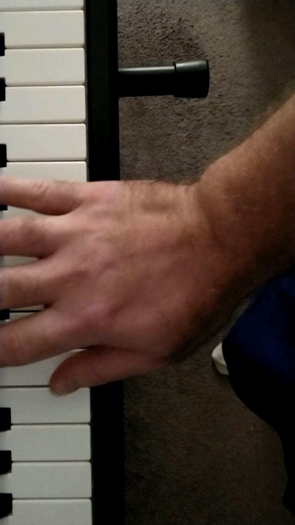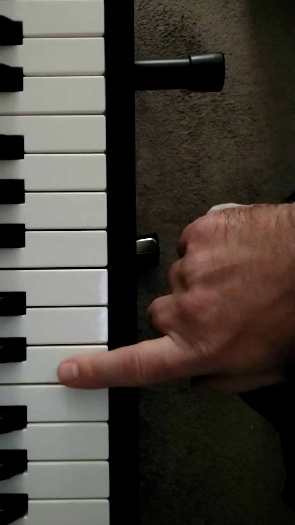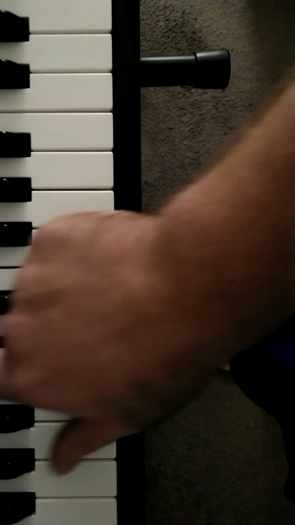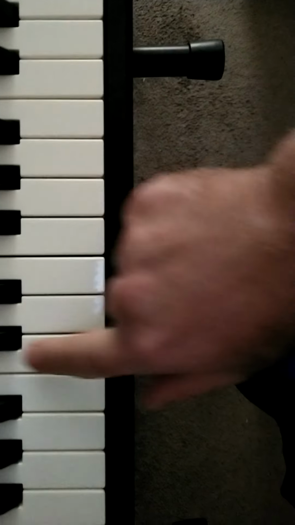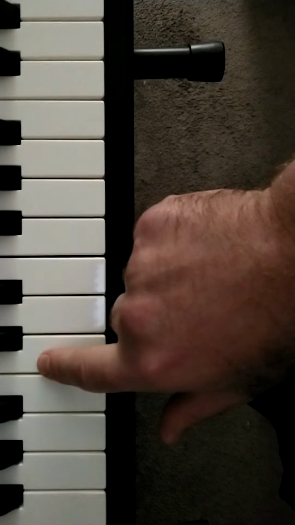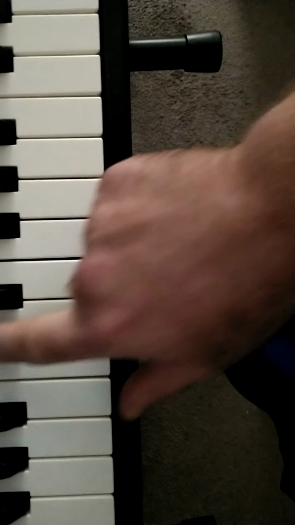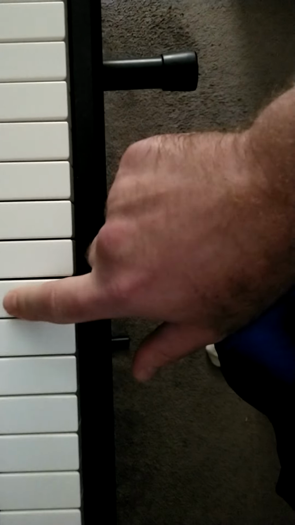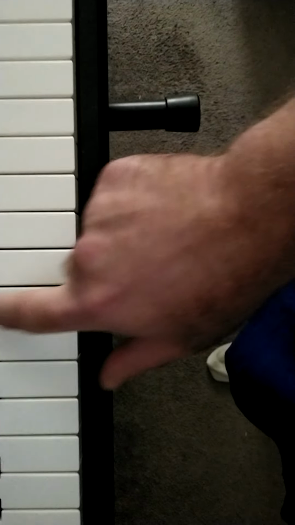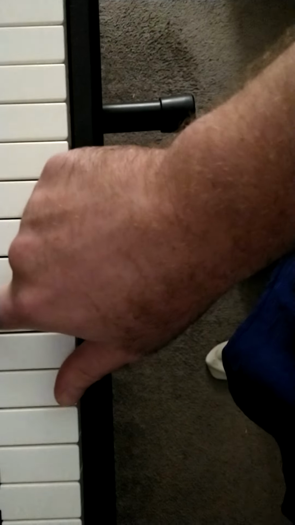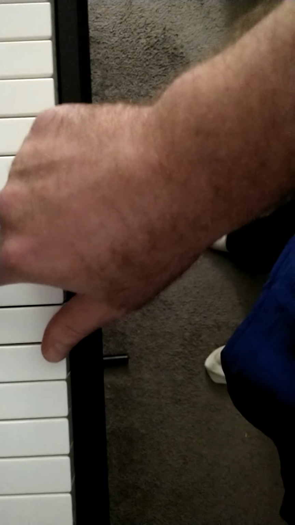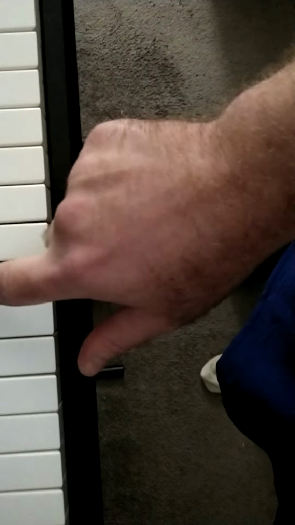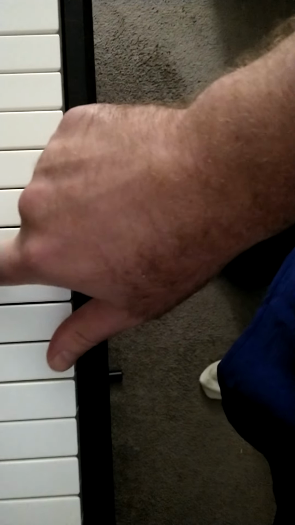When a note goes up a half step, we take the white note, and the black note has either a sharp or a flat. See how the C is going up a half step? C sharp or D flat. D sharp or E flat. F sharp or G flat. G sharp or A flat. A sharp or B flat.